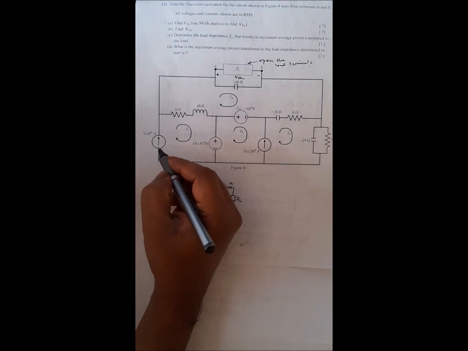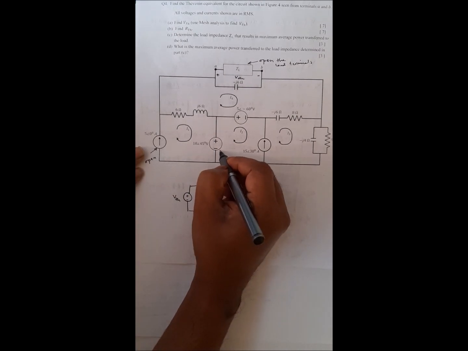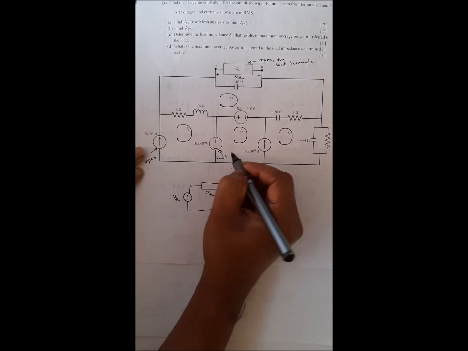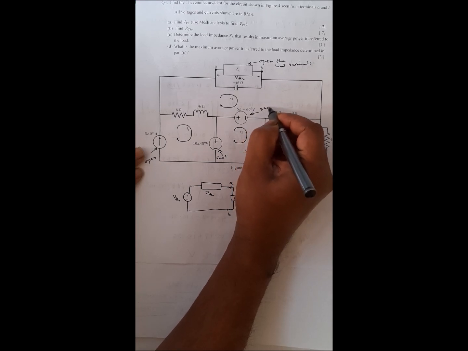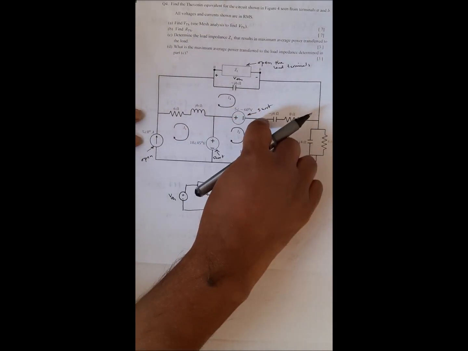impedance. So to find Thevenin impedance, I just remove all the dependent sources. So let us start with this problem. You see we have a current source here, so this current source must be open, and we have a voltage source here, so this will be a short, and this will be open. So this branch must be open. This will be short circuited, this will be open again.